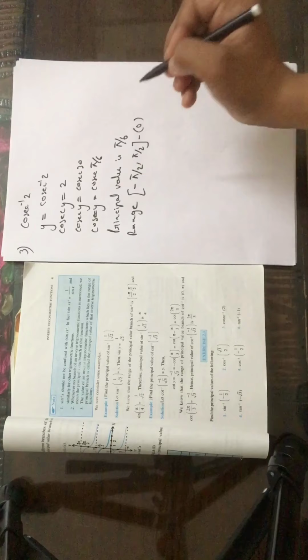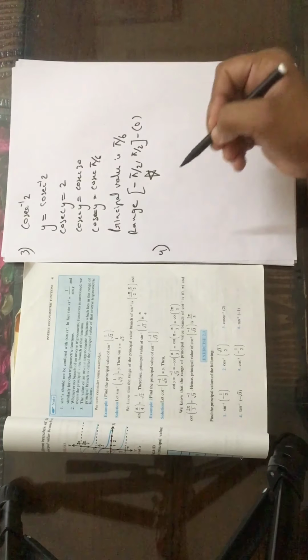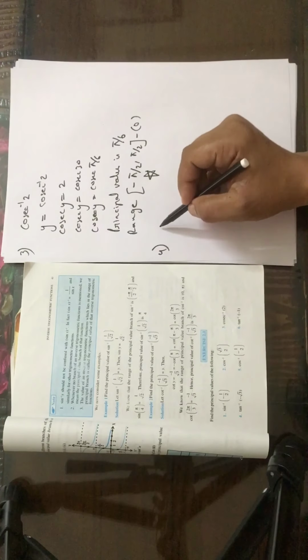Okay. That gives the complete look to the third solution. Star over here just to signify happiness. Okay. Let us move on. Let us have some pace.